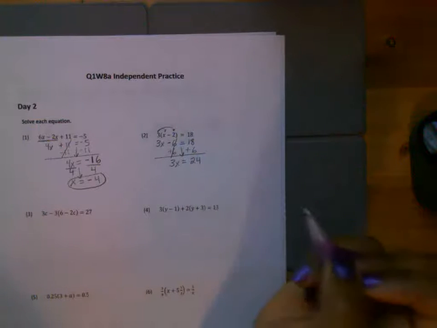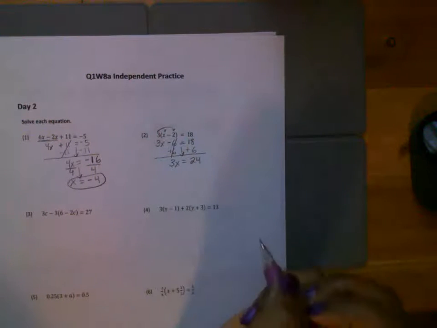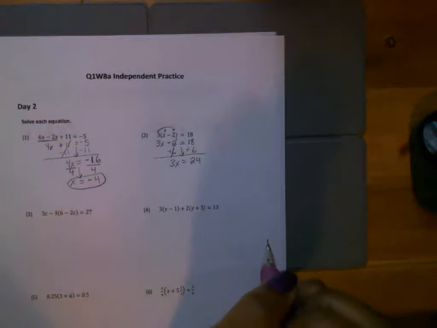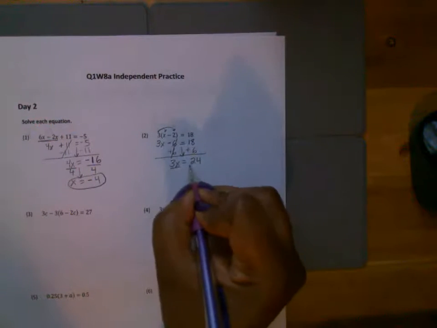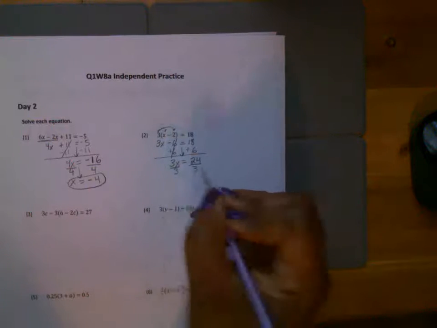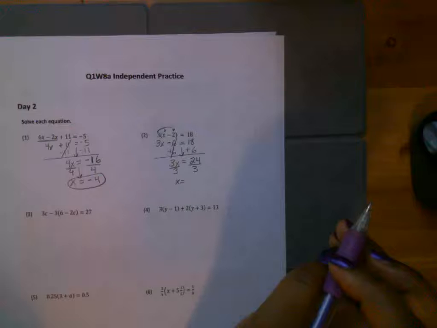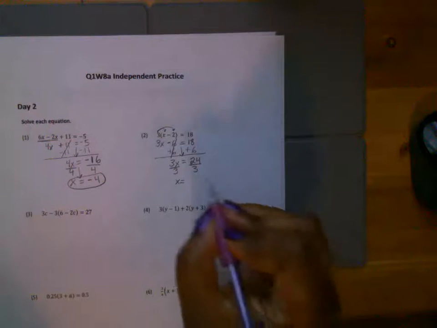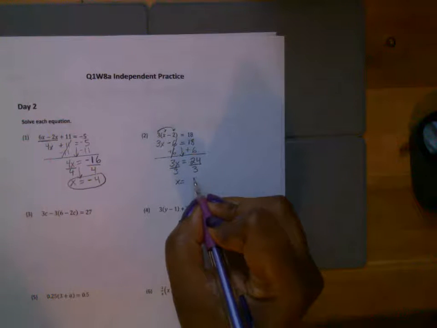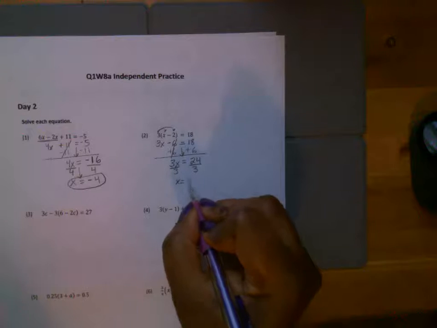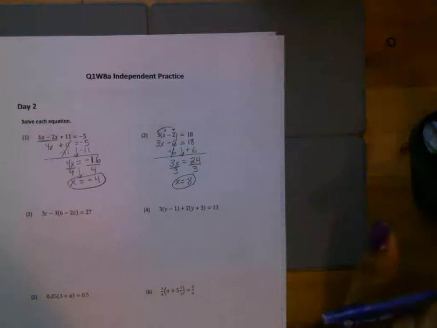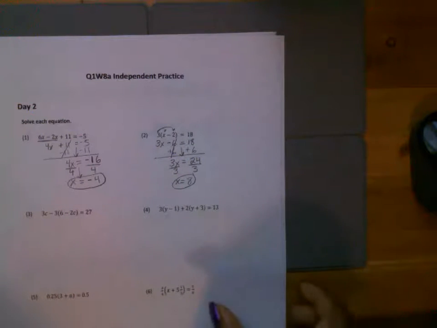24. Okay. So now I'm going to get rid of the 3. How do I get rid of that 3? Excellent. So we're going to divide by 3 on both sides. Now we have x is equal to what? What's 24 divided by 3? Very good. Do you understand that? Good job, sweetie. Okay, so let's go to number 3.